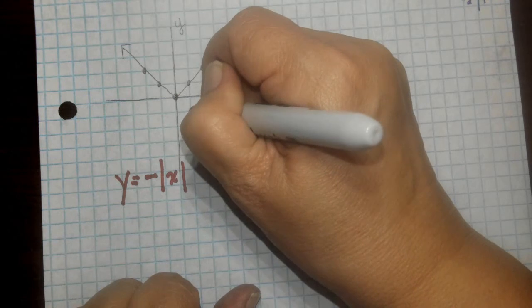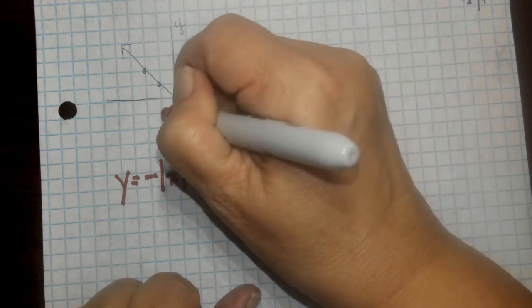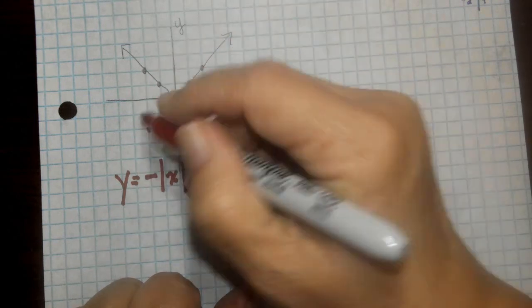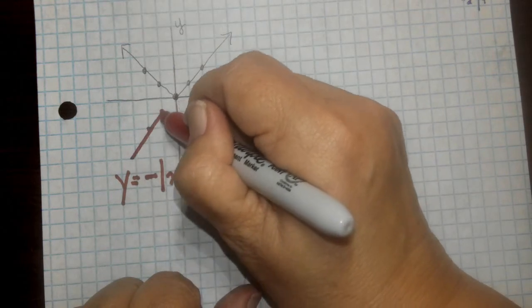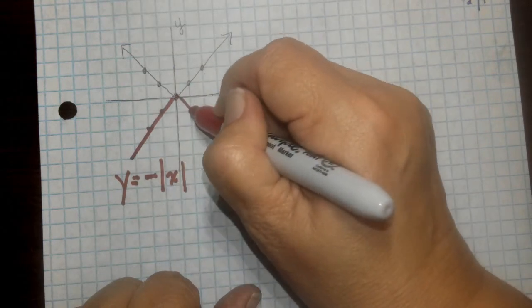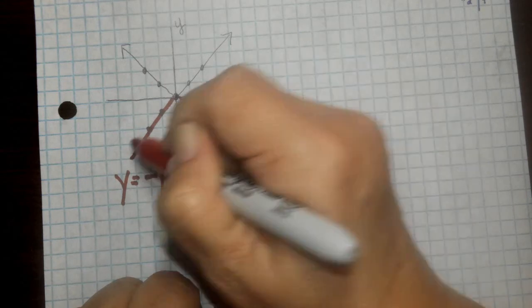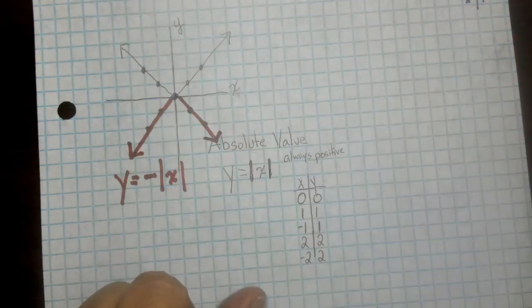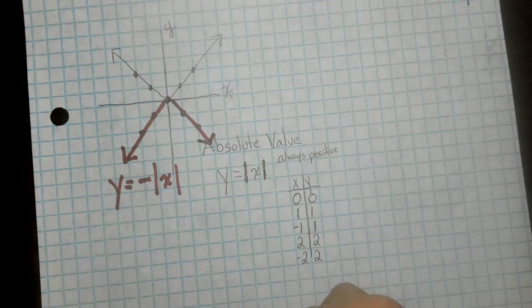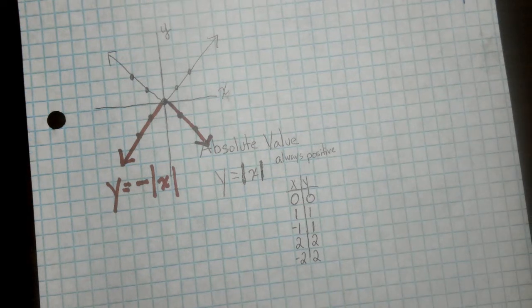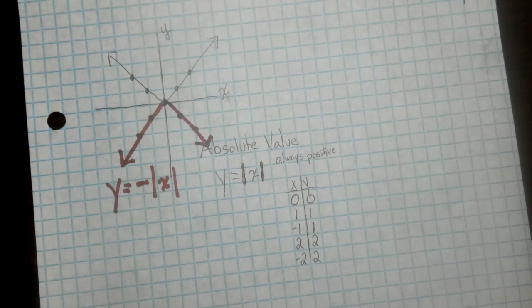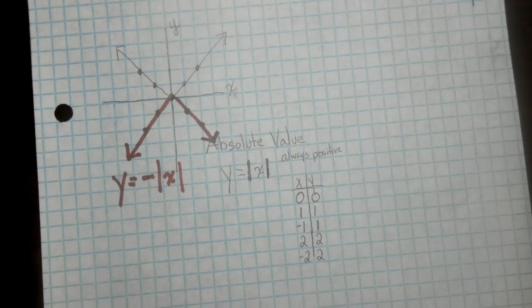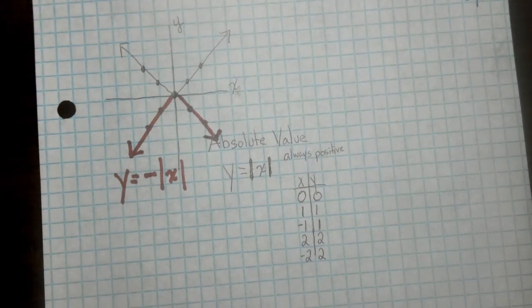So now each one of these is going to come out negative. And our V is reflected over the x-axis. This negative made us reflect over the x-axis. That is our absolute value function.